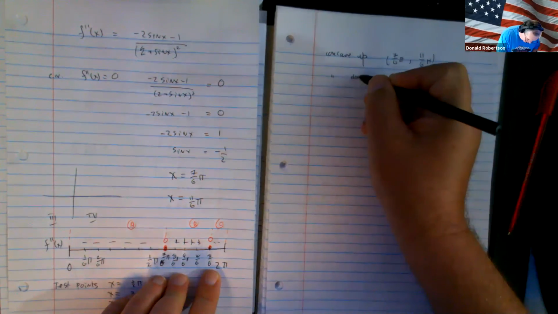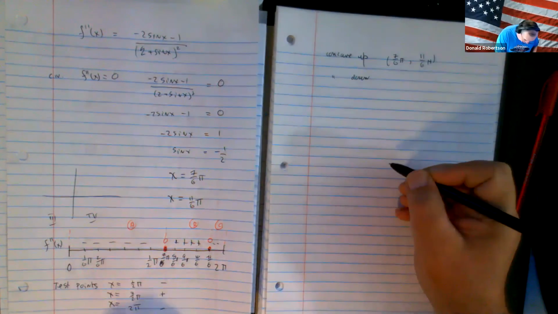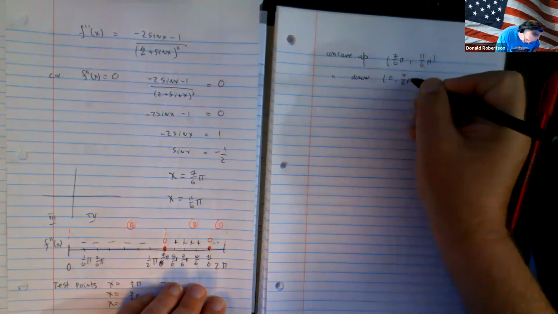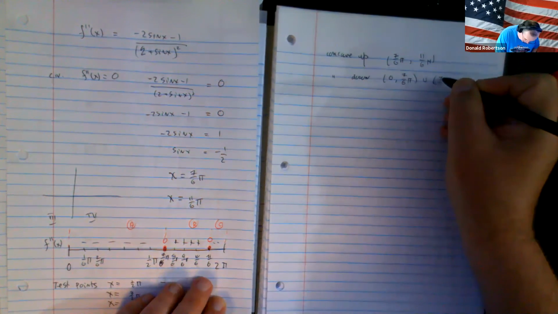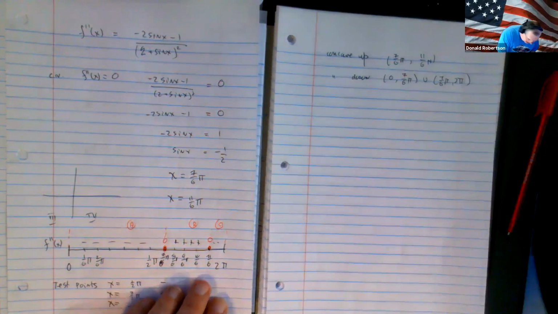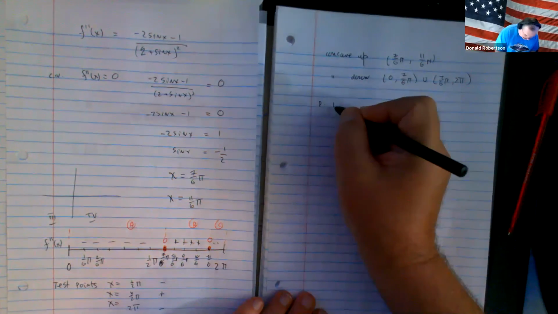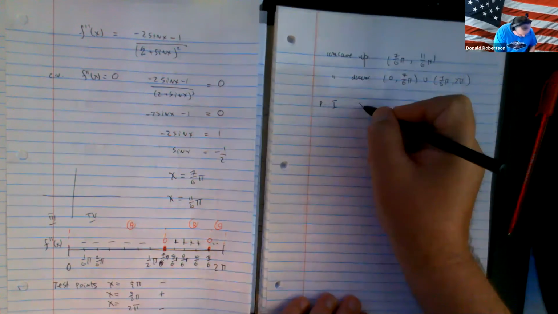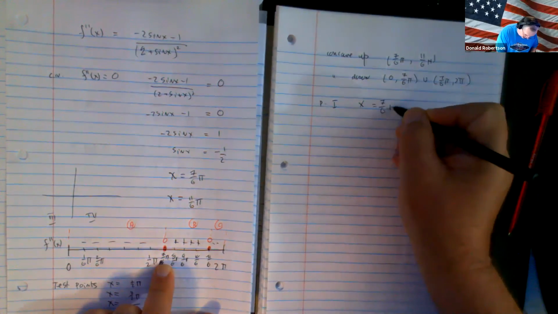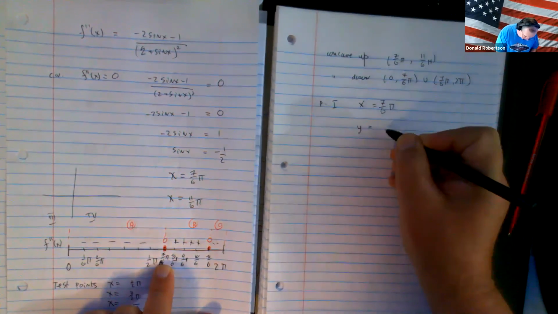Concave down is going to be when it is negative, and that's from 0 to 7/6 pi, and then from 7/6 pi to the end, which is just 2 pi. And it has 2 points of inflection. One of them is at 7/6, and the other one is at 11/6.